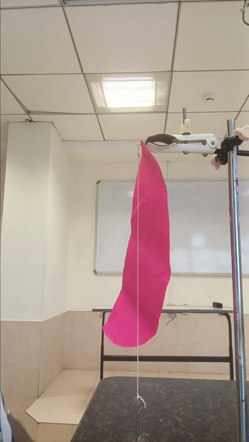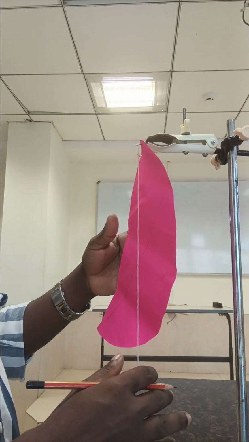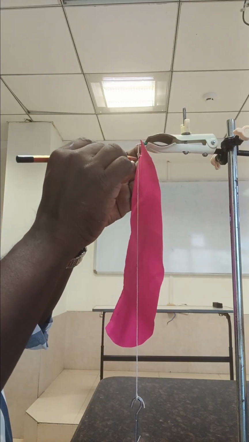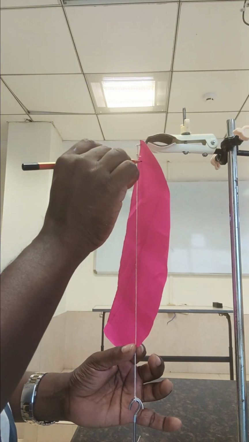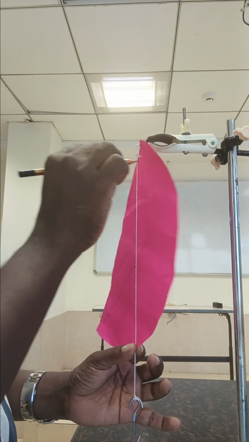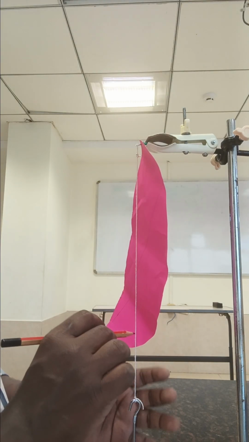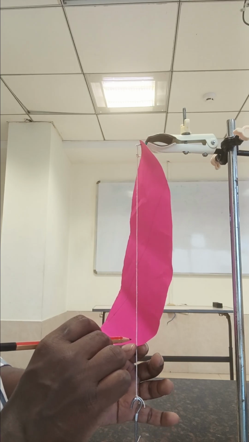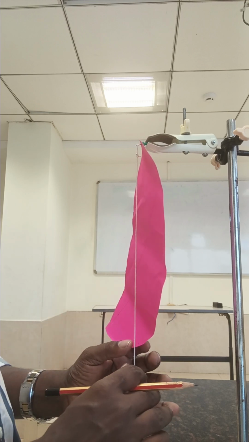Then repeating from the other corner. So one corner is finished. Then the other corner, here repeating the same way. See, repeating on one side is finished. Another side, so I put a point. There is one point, there is one point.